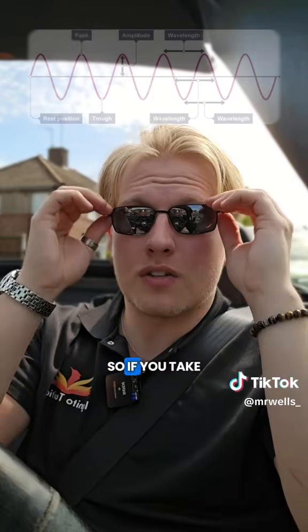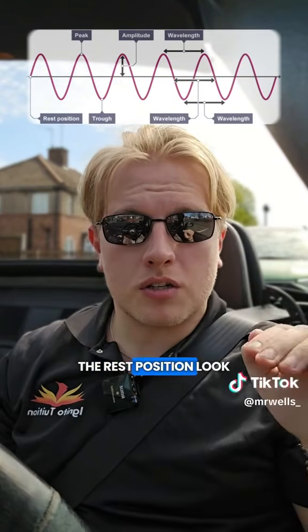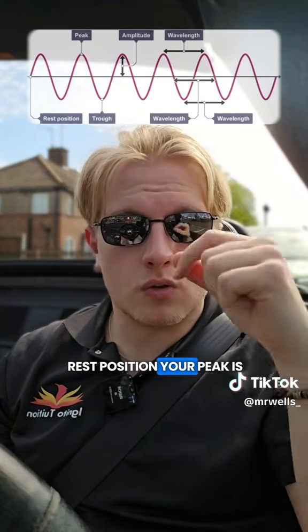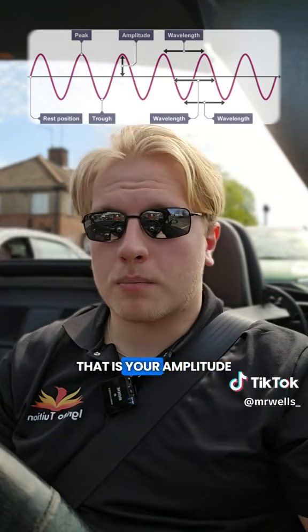These waves also have an amplitude, which is defined as the maximum displacement. So it's the height of the peak or the depth of the trough from the rest position. If you take a look at the diagram, look how far from the rest position your peak is, that is your amplitude. Not to be confused with the entire top to bottom, peak to trough, because that isn't anything.